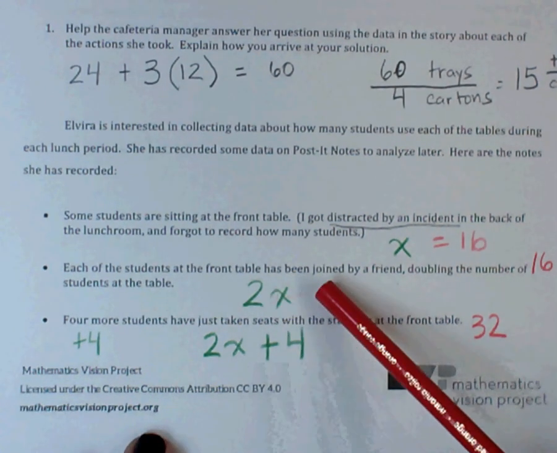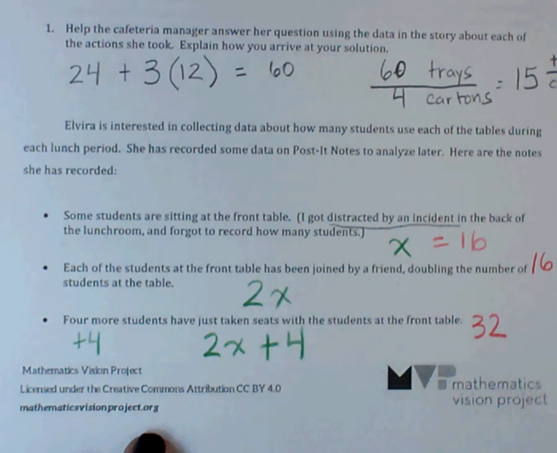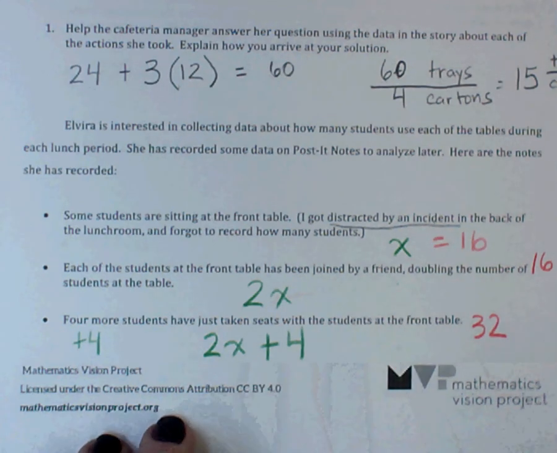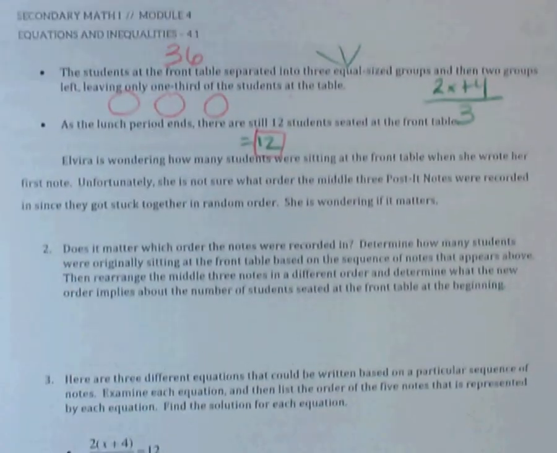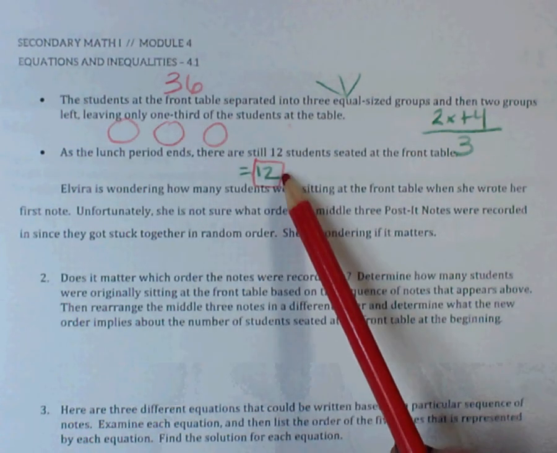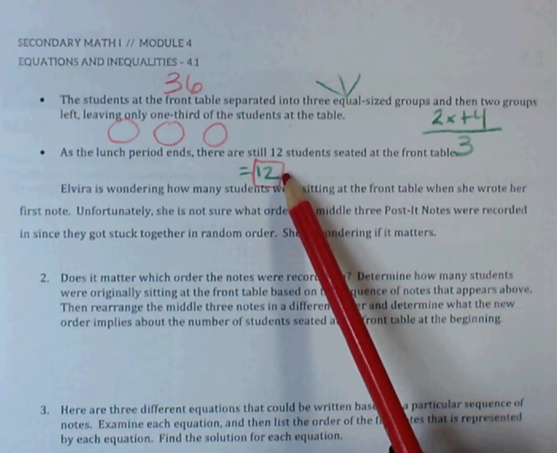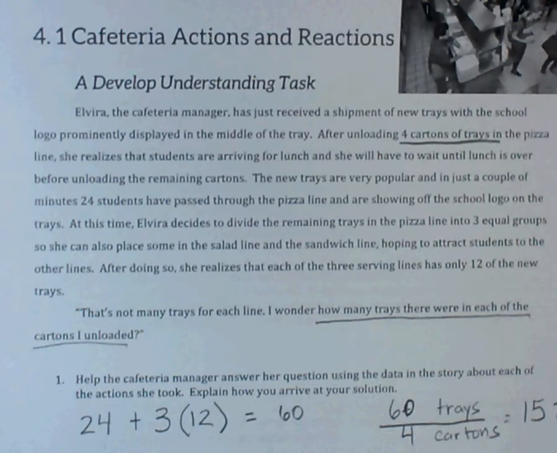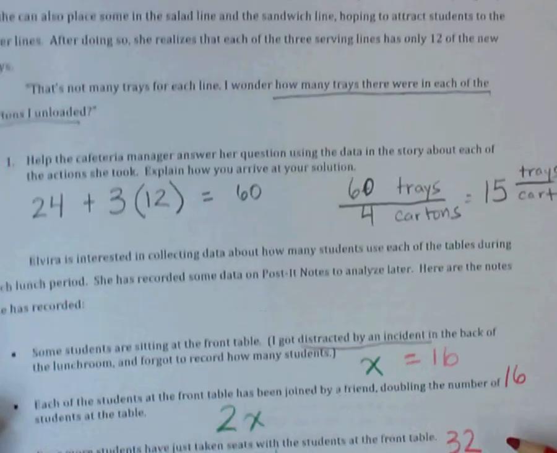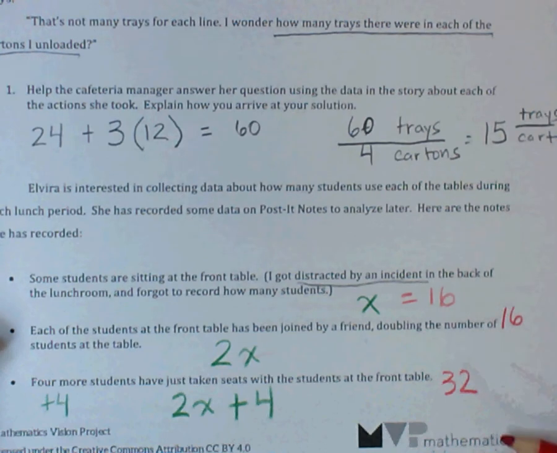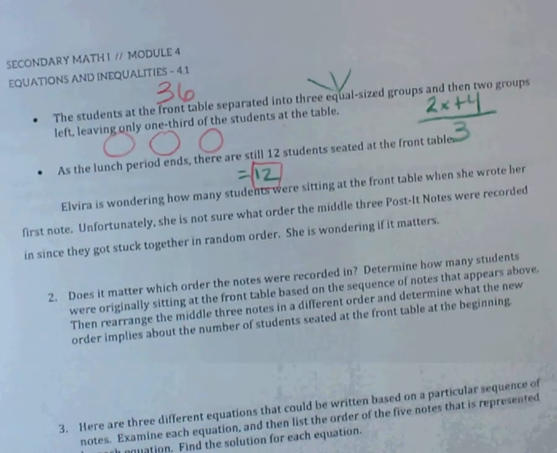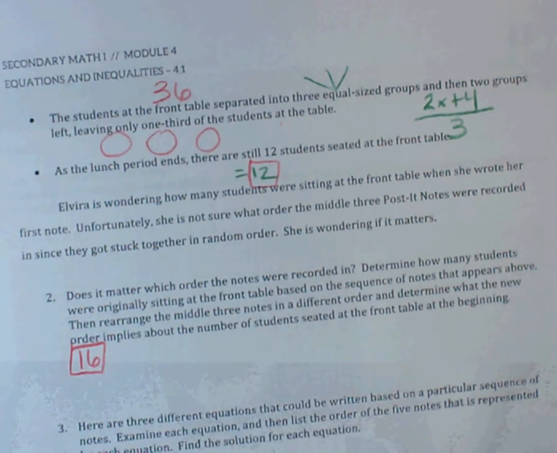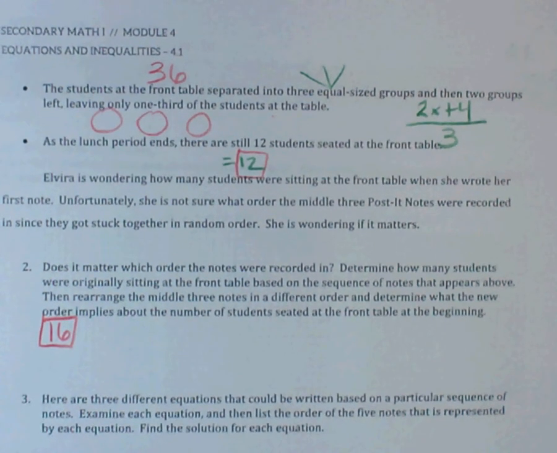Double, we're just going to not use the equation, we're just going to use the words. If I double 16, I get 32. If I add 4, I get 36. If I divide by 3, I get 12, and that's what I was supposed to get. So we solved that puzzle. The answer is 16. So originally, there were 16 kids at that table. Must be a pretty big table. So there were 16. And now we're going to solve this little puzzle. What if I change the order? We're going to do that in a different video.